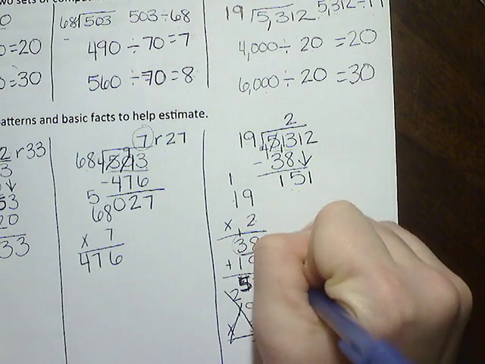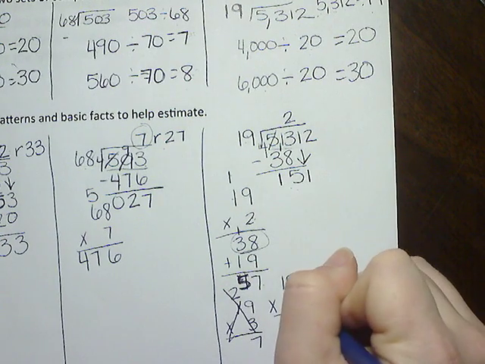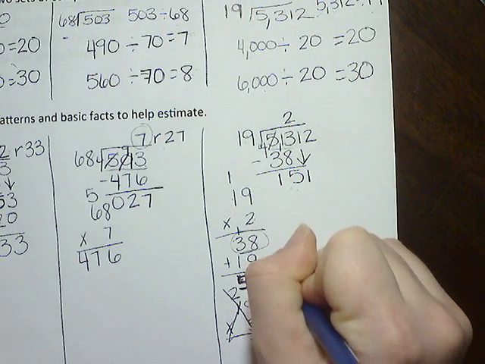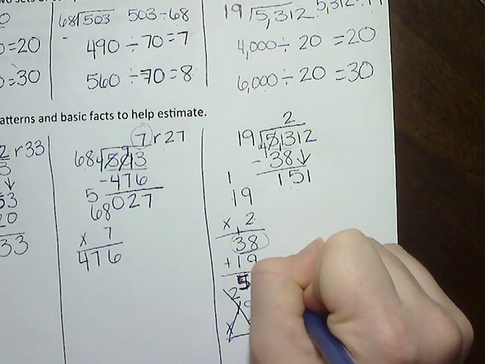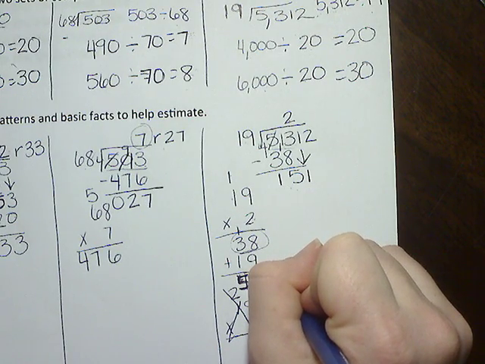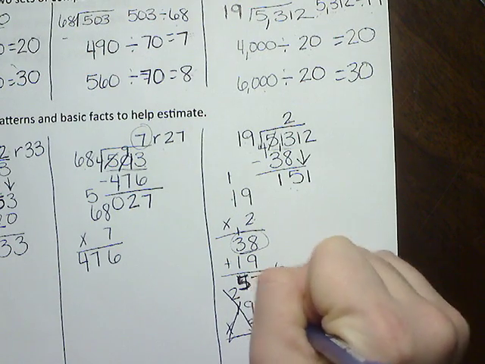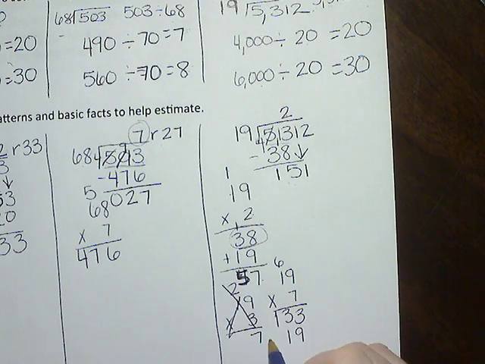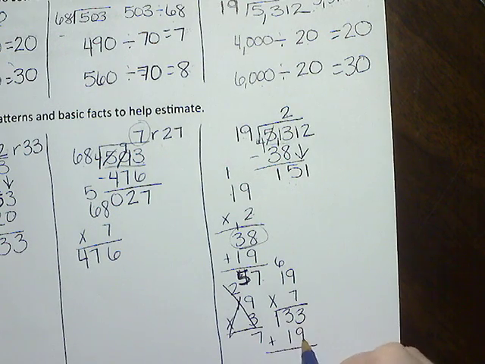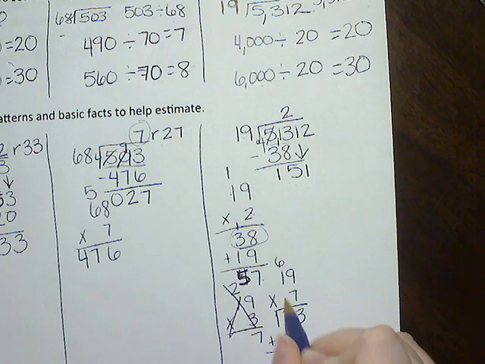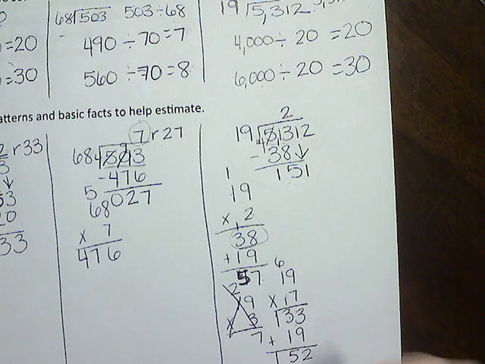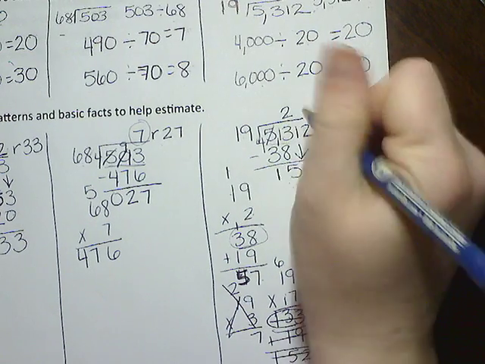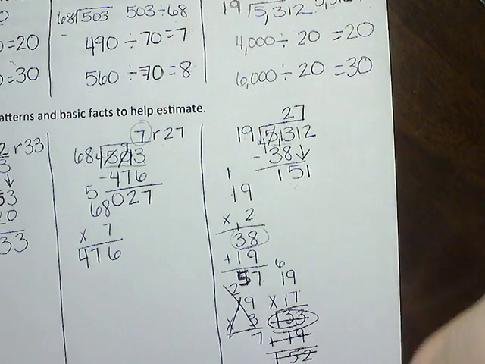So let's go ahead and try 19 times 7 to see if that is correct. So 9 times 7 is 63. 7 times 1 is 7. And then 7 plus 6 is going to be 13. So 133 into 151. Let's make sure that 19 can't go in one more time. 9, 10, 11, 12, 3, 4, 5, 152. See, we would go over. So that means that we're going to do it times 7. So we're going to write 7 up here above our 1.